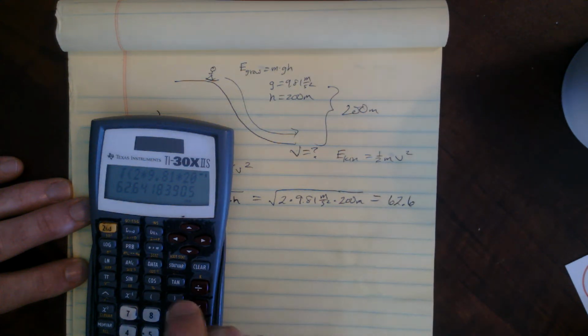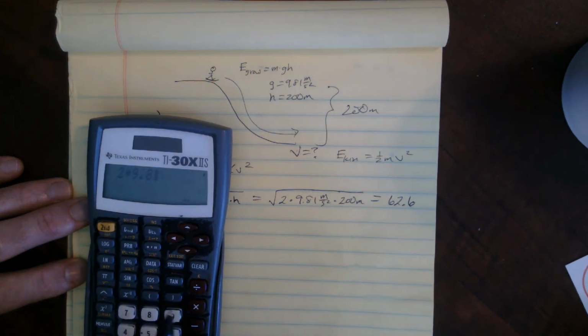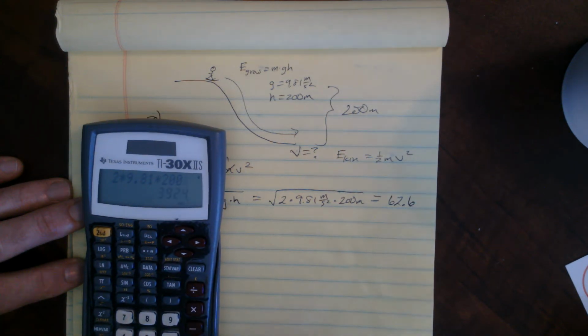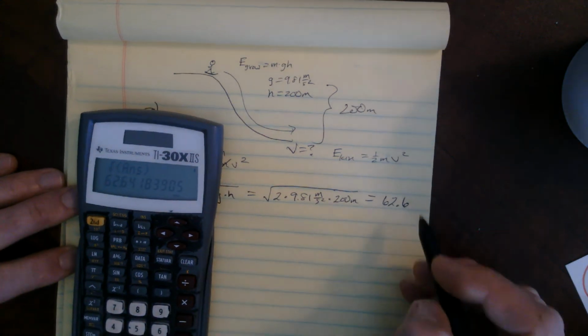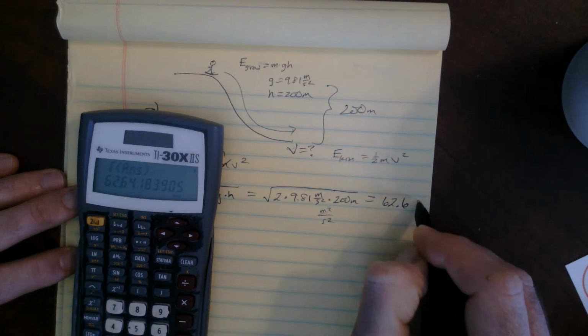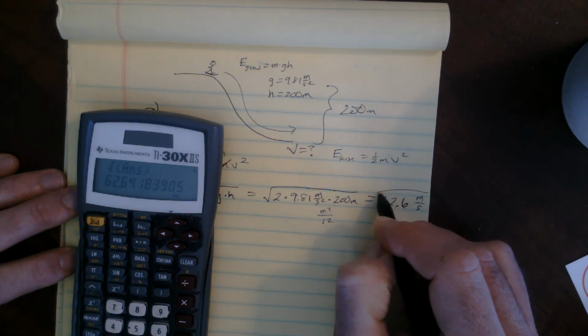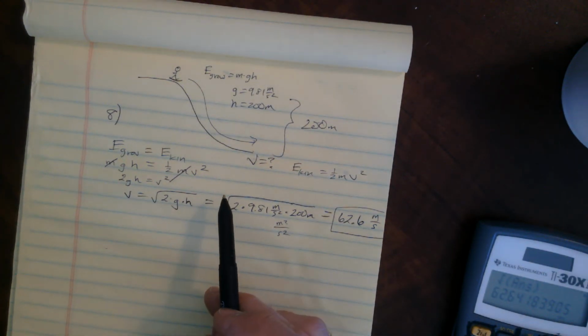62.6. That seems really fast. Give me a second just to double check that here. Let's go 2 times 9.81 times 200. Although 200 meters is a really, really, really steep hill. All right, we'll take the square root of that just to double check. Okay, and then this would be meters squared over second squared. Take the square root of that. That's meters per second.